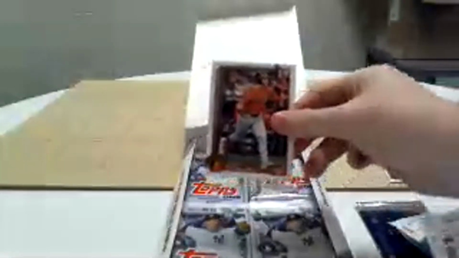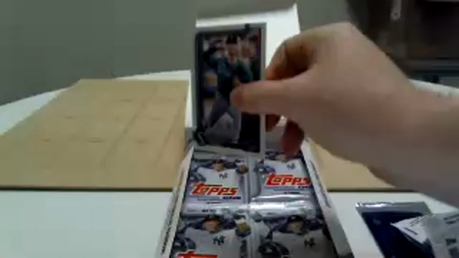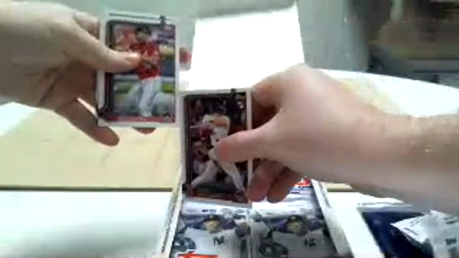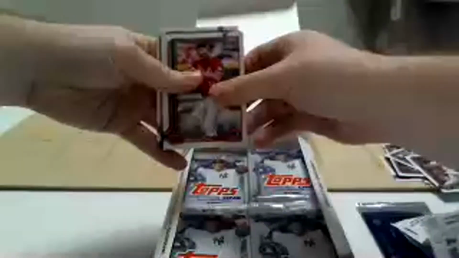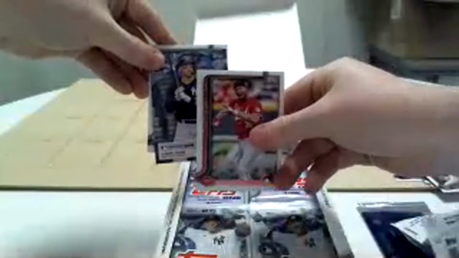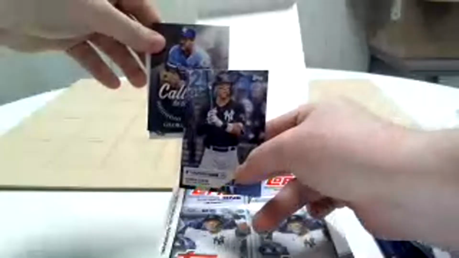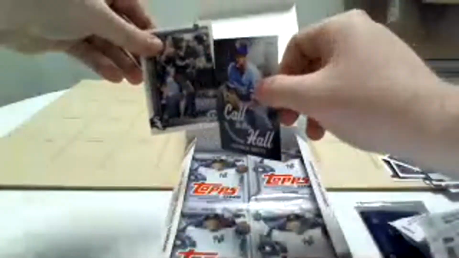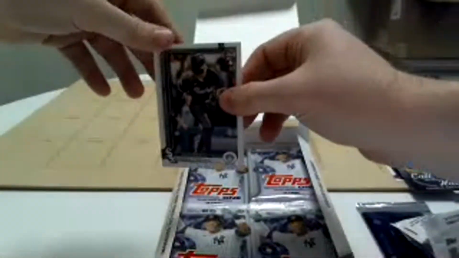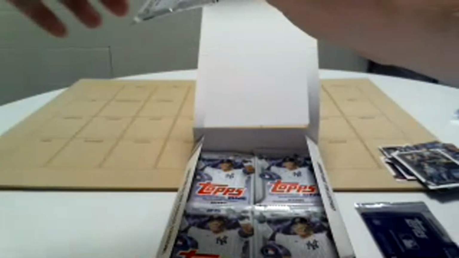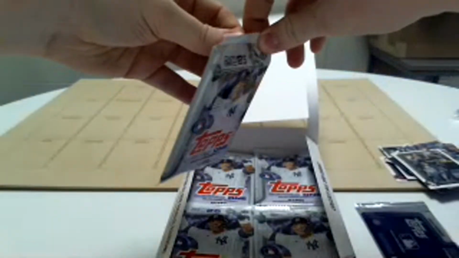Ryan O'Hearn, Orioles. Brian Wu of the Mariners. Nick Sogard of the Red Sox. Will Benson of the Reds. A Grapefruit League card of Aaron Judge. A Call to the Hall card of George Brett. And a rookie Brooks Baldwin White Sox card. Okay. Next card.